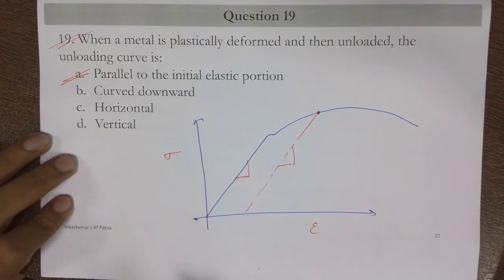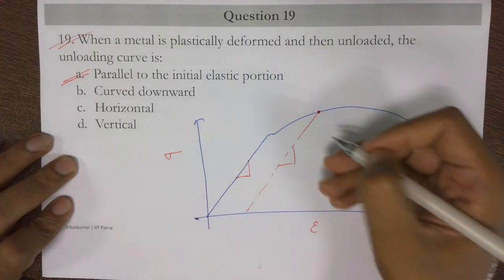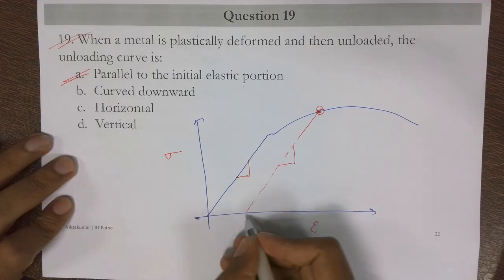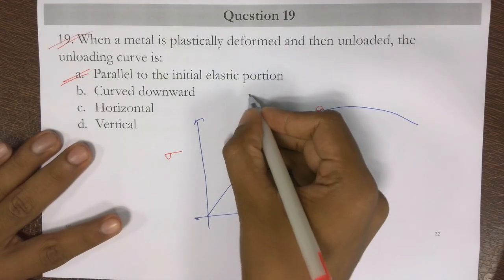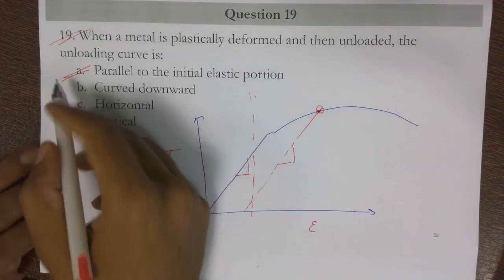So with that, we can say that the slope will be the same. Even if you load it again, it will follow the same trend. It's just that the yield point of this particular material has changed. With that, we can say option A is the right answer over here.